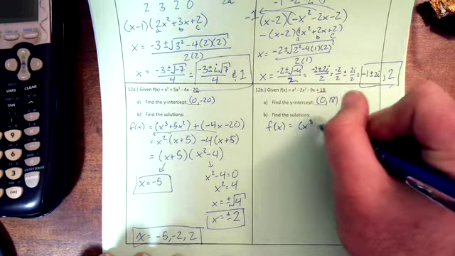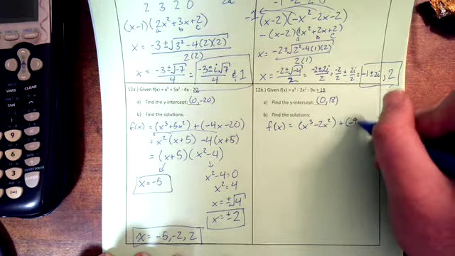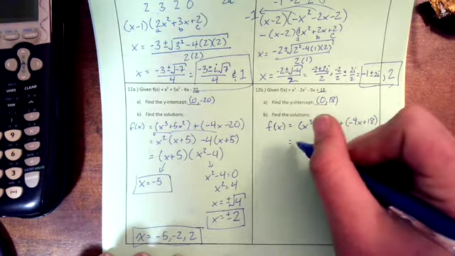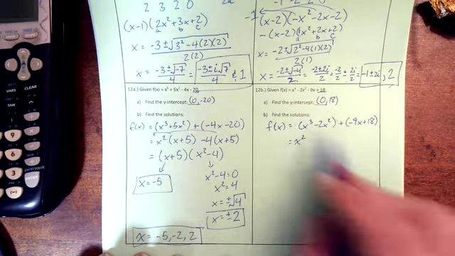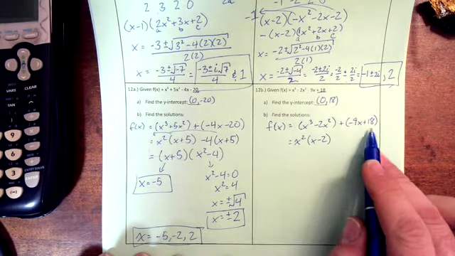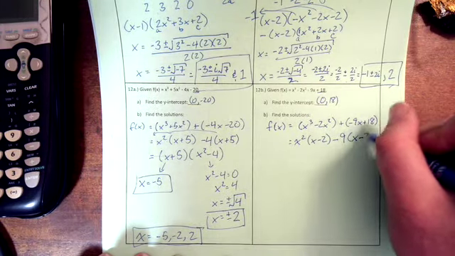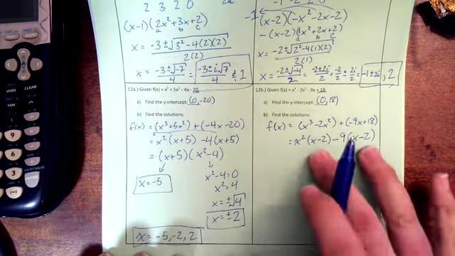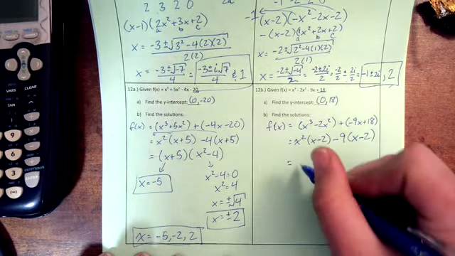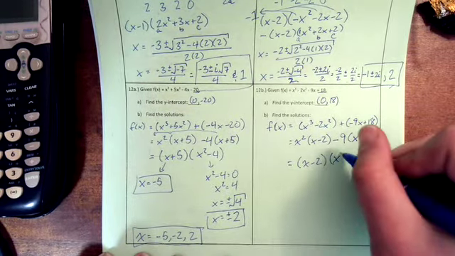So we have x to the third power minus 2x squared, plus we also have a negative 9x plus 18. Again, I can undistribute or factor out the greatest common factor of x squared from both of these terms, leaving me an x minus 2. Negative 9x plus 18, I can factor out a negative 9, leaving me x minus 2. And again, my x minus 2's I can undistribute or factor out, or however you want to conceptualize that. And x squared minus 9.